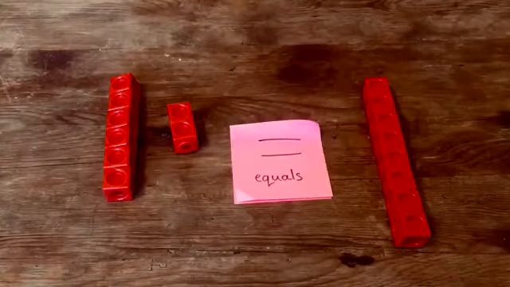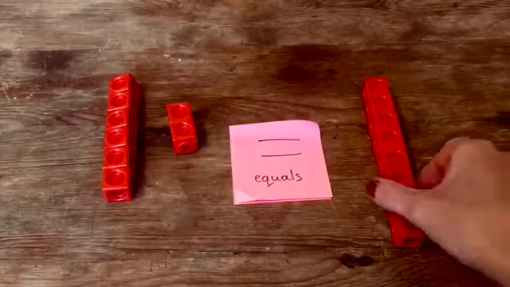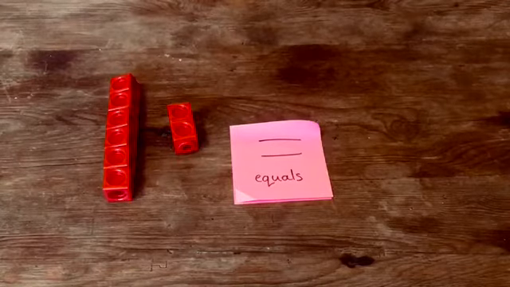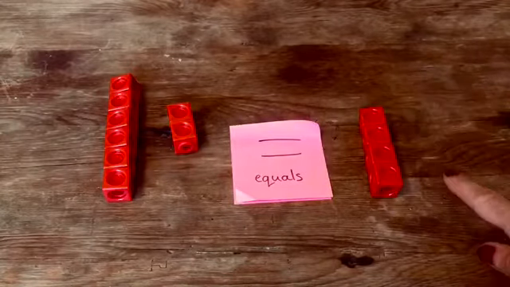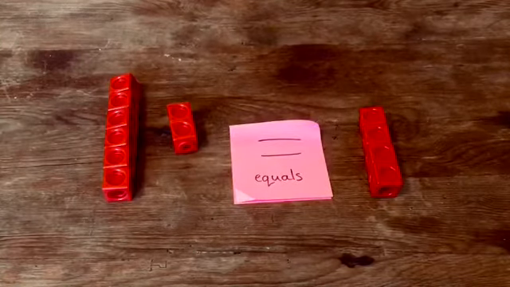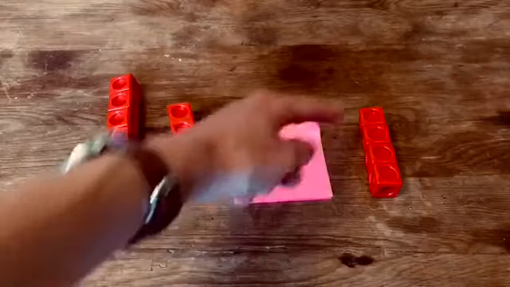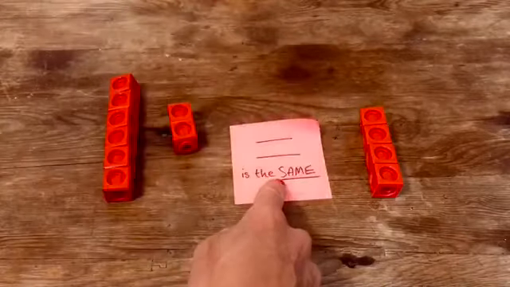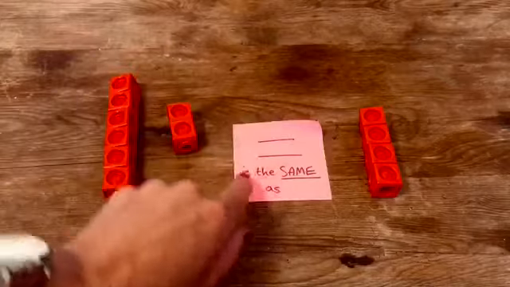But the trouble is, we often think that this symbol just means what's the answer? What is the answer to 6 add 2? Sometimes we have a missing number and we need to balance the equation. So it could be that 6 add 2 equals 4 add how many more? And that often really confuses children because they think of this symbol as the next number is the answer. But equals doesn't mean the next number is the answer. Equals means everything on this side is the same as everything on this side.